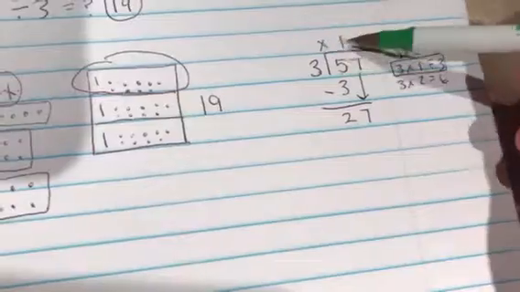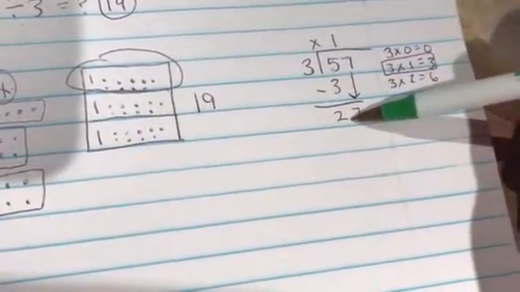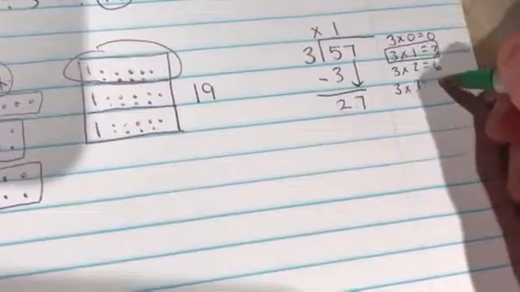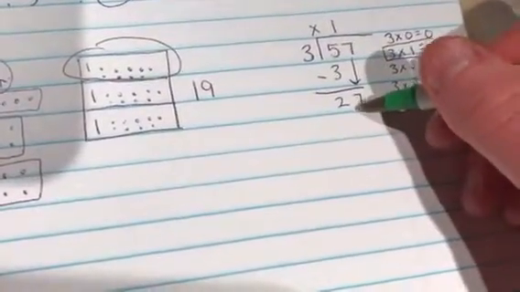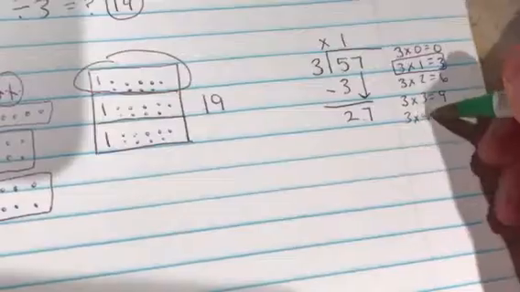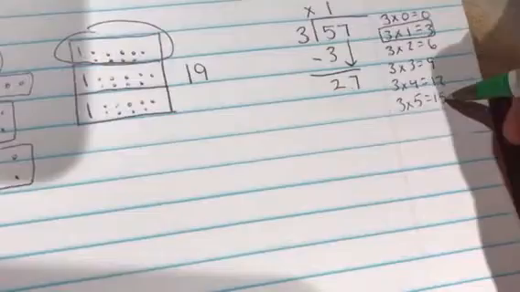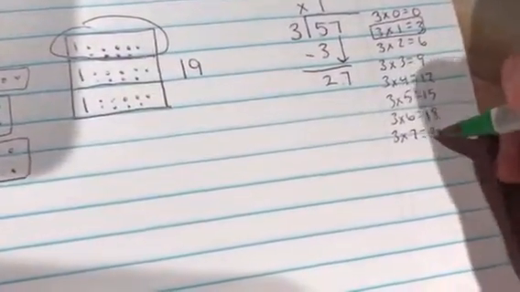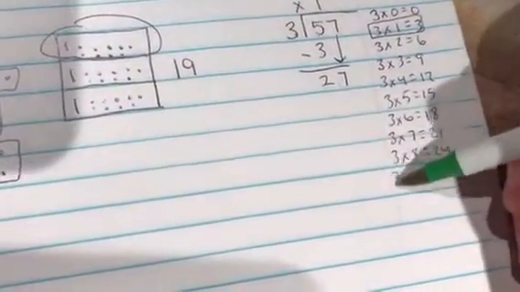So 3 times what equals 27? We can continue using our facts here. 3 times 3 equals 9. And we can get closer to 27, so we'll try 3 times 4. 3 times 5. 3 times 6. 3 times 7. 3 times 8. And then 3 times 9.